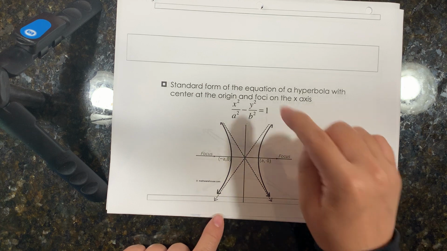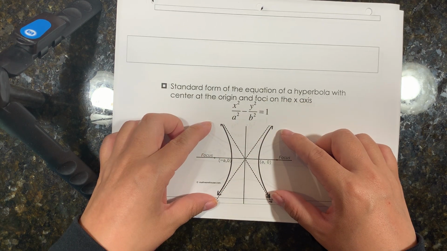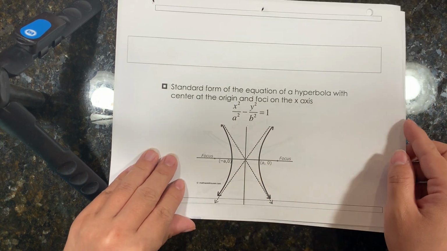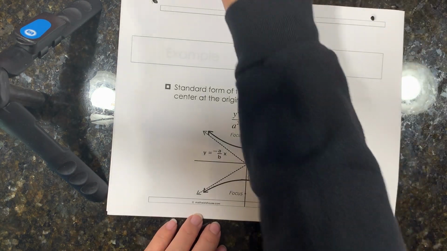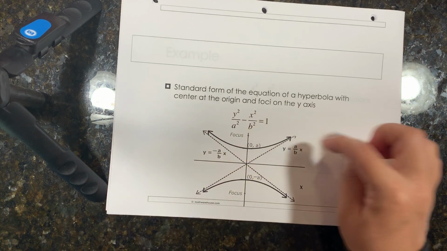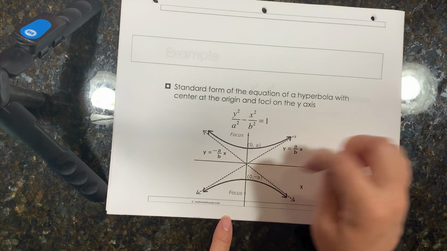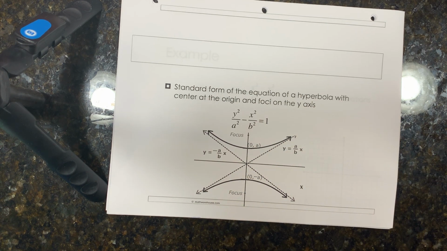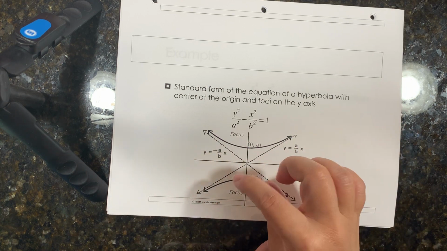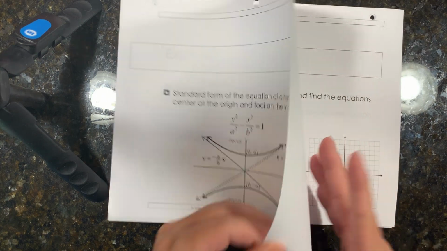And then if the x comes first, then we're going to open our hyperbola up on the x-axis. If the y comes first, such as this one, y squared comes first, I would open it up on the y-axis, okay? And what's missing here is this little rectangular box that will make it easier for you to actually graph. So I'm going to show you what that's going to be. So basically it's two parabolas opening up on the y-axis away from each other.